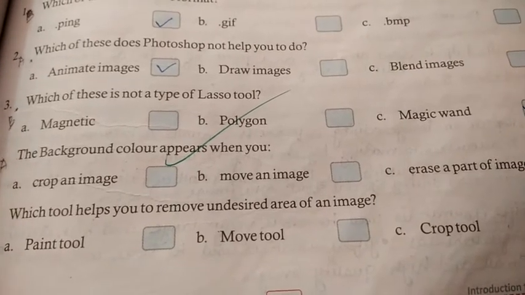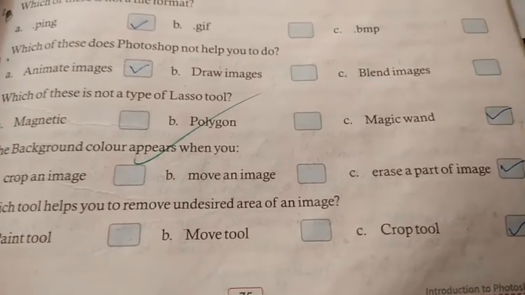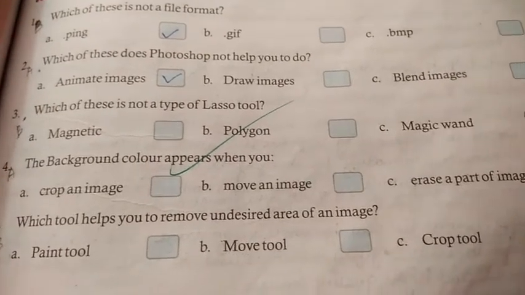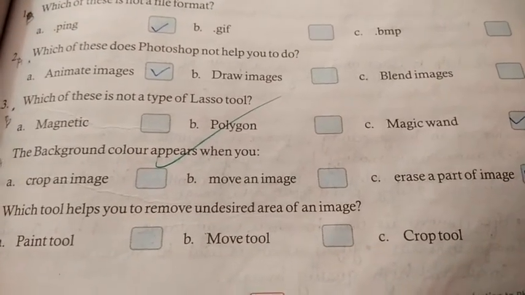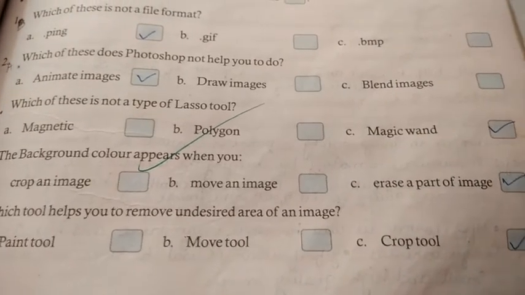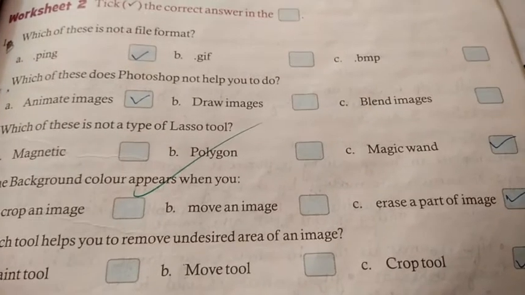Next, the background color appears when you... the answer is C part, gray. Next, which tool helps you to remove an undesired area of an image? Crop tool means C part is correct. So fill in your book worksheet number 1 and 2.